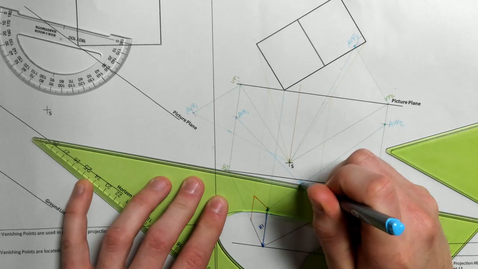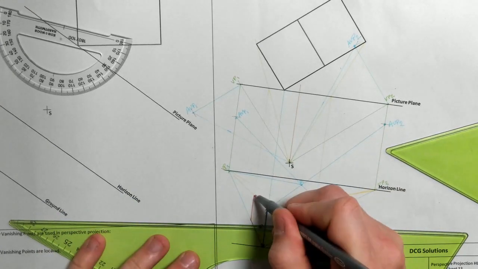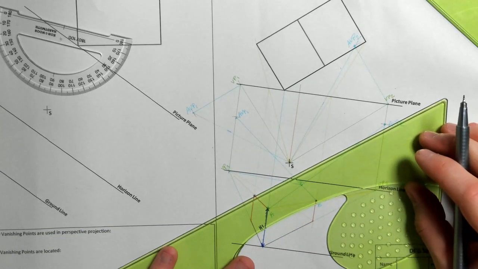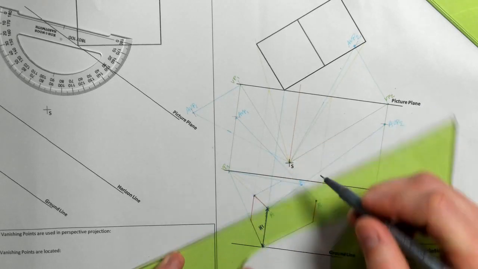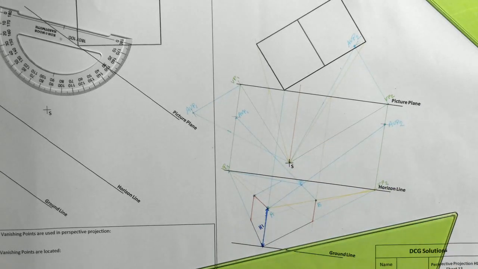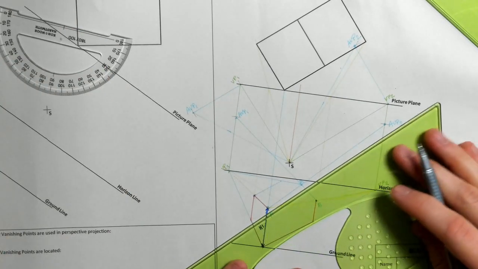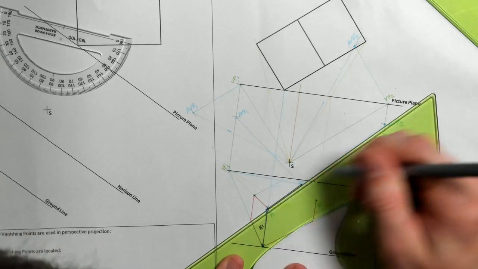So we're going to join R back to vanishing point 1, and we're going to join this point back to AVP2, just to get the trail edge of the roof. Once we've got that done, all we need to do is come along with our H pencil and we can outline the whole lot.